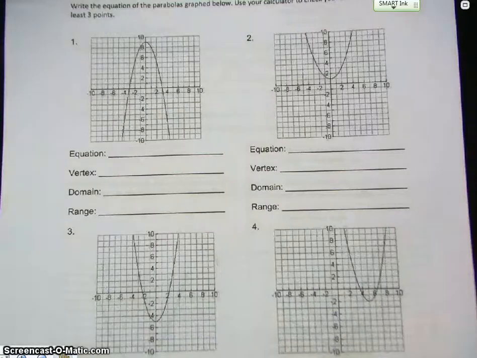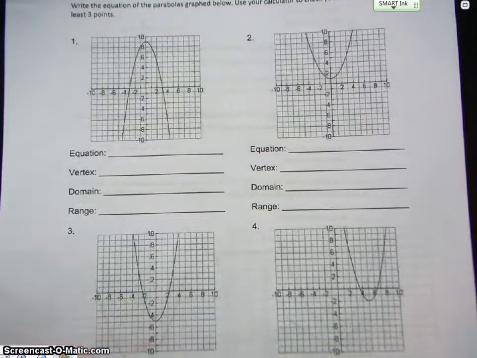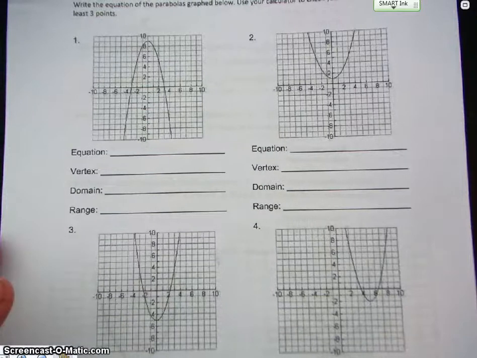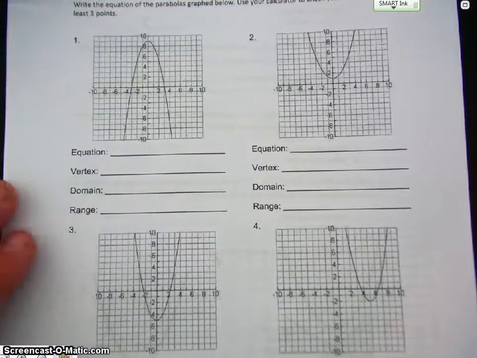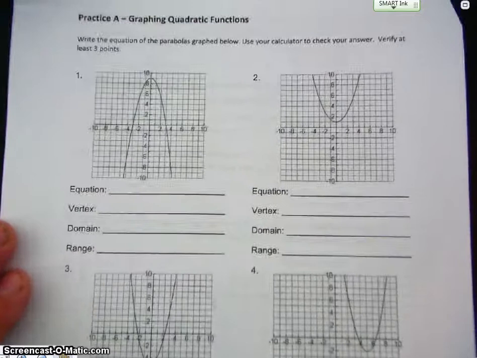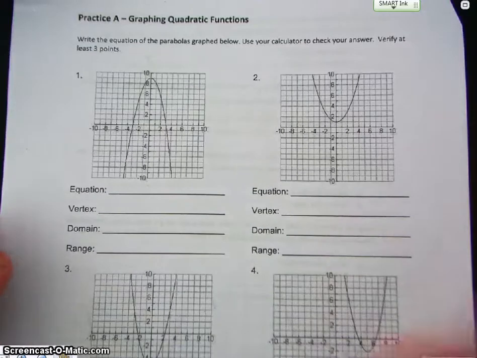All right, here's part 2 of the alternate assessment transformation packet. We're going to look at the last 2 pages, and I'm going to do 1 or 2 from each page. If you follow the same steps as I do, you should be able to do the rest. Make sure you copy them down, because once I do, they will still be graded.